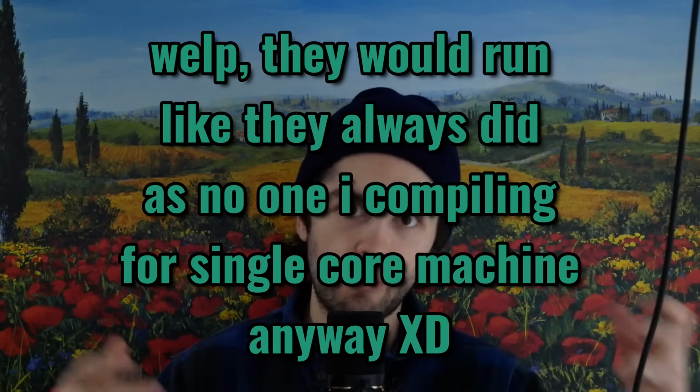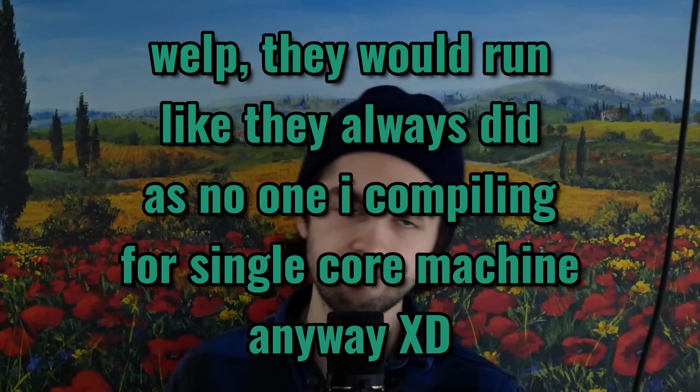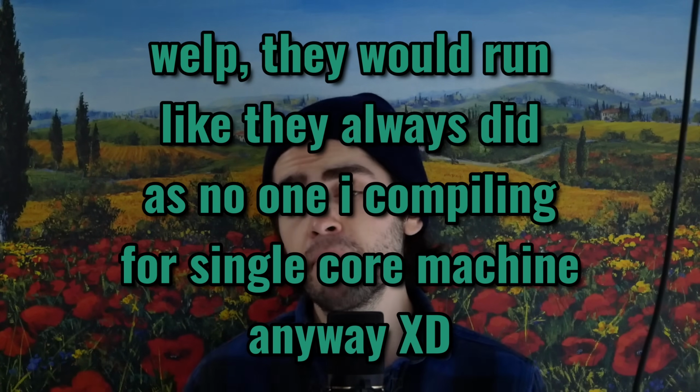Now, if you're asking, well, what about the single core machine, right? Will they still run? Yes, they will. They will just run with the overhead of having that multi-core system that needs to run on any normal machine, but now it will run also on a single core machine. So no big loss there, but still, it's great for people with multi-core machines, which is most of us.